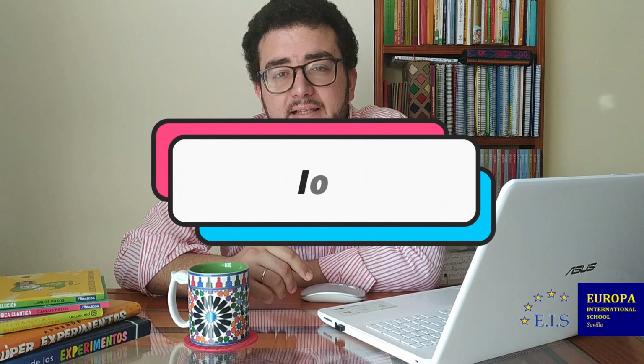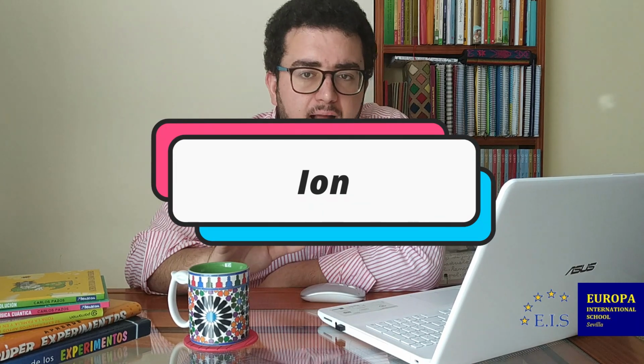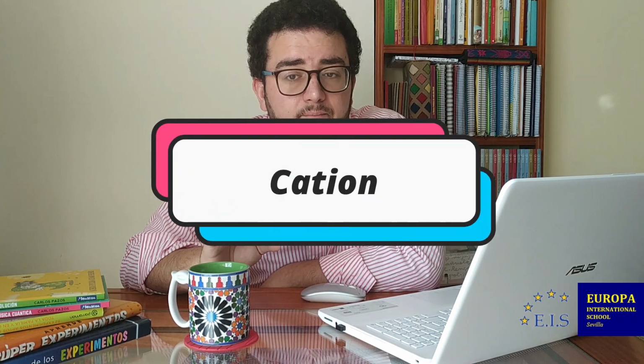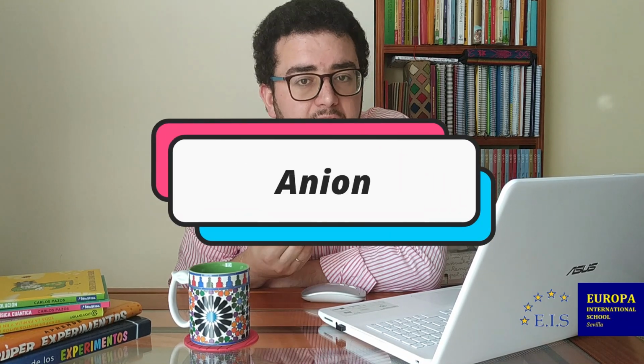An ion is an atom or a group of atoms that has lost one or more electrons, giving it a net positive charge, that's a cation, or that has gained one or more electrons, giving it a net negative charge, and we call it an anion.